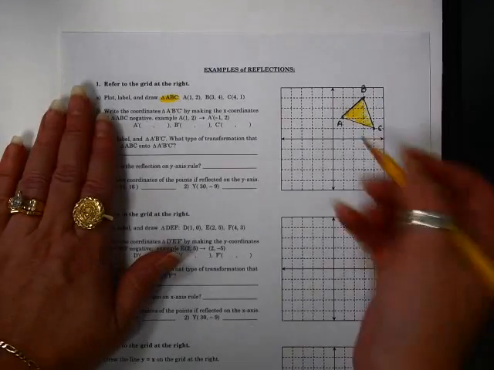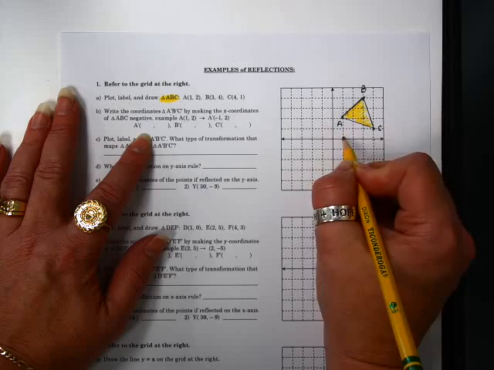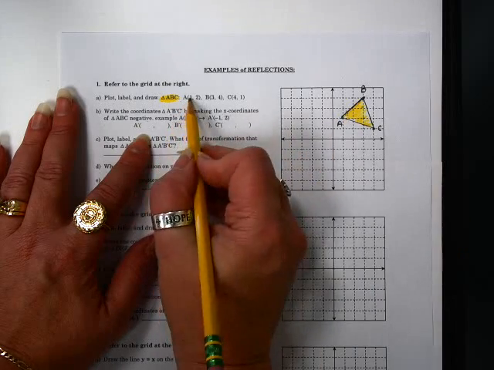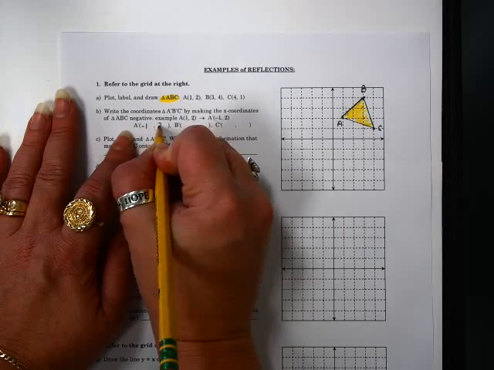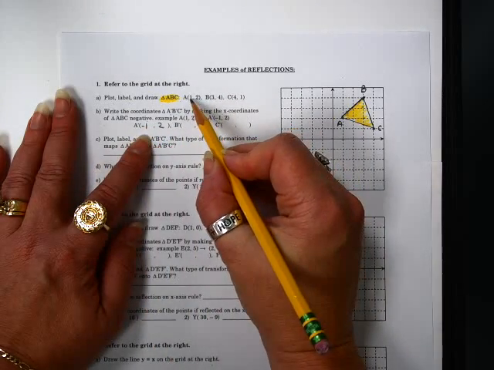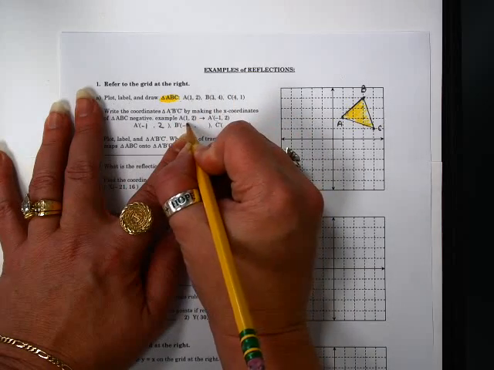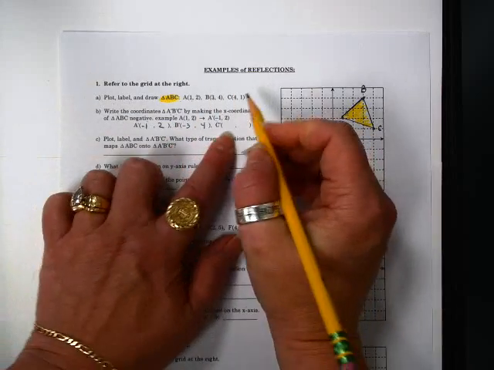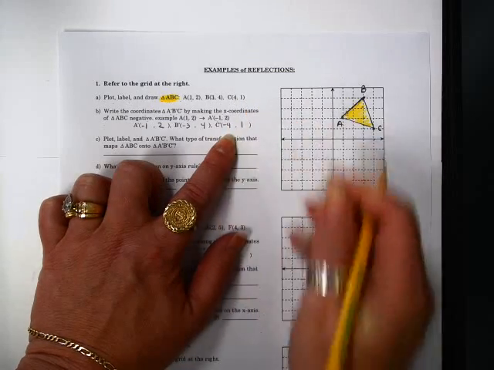Okay, so basically they told us what the first one was. So here, this one is at 1, 2, so we want to make it negative 1, 2. So that means change the sign of the x. So take a look at this one, change the sign of the x. This will be negative 3, 4. This is going to be change the sign of the x, so that's going to be negative 4, 1.